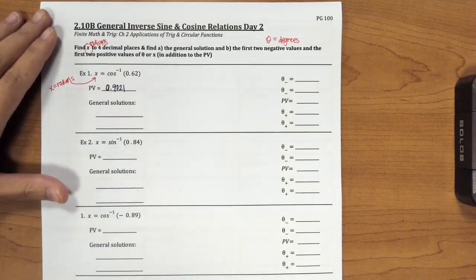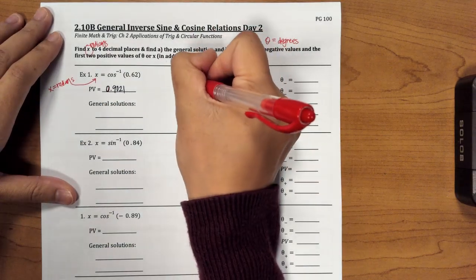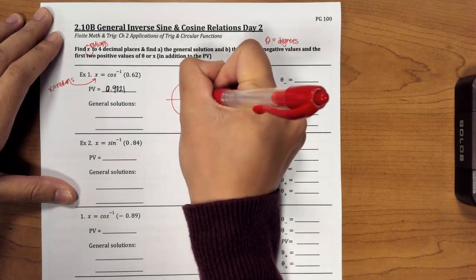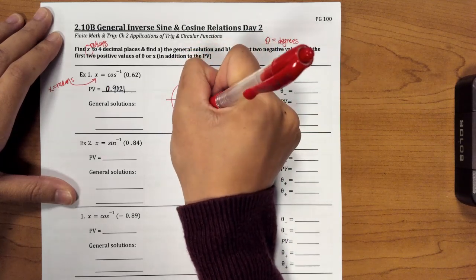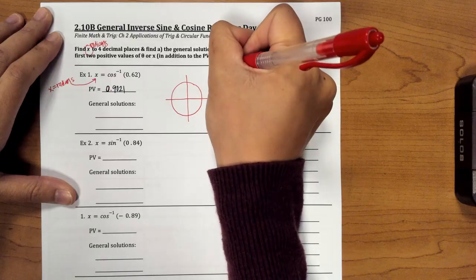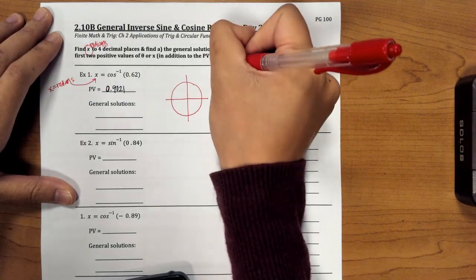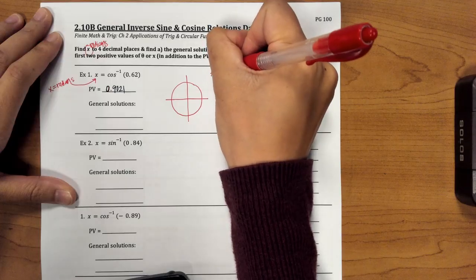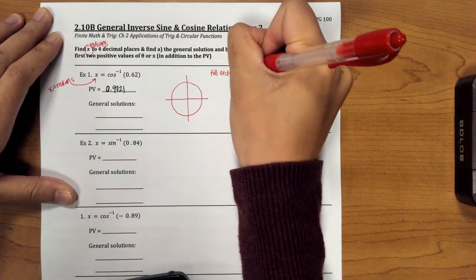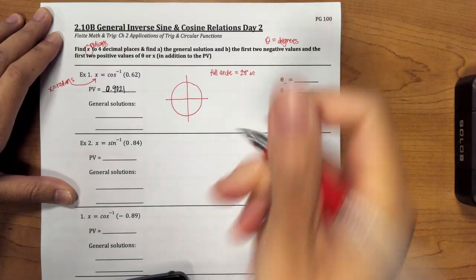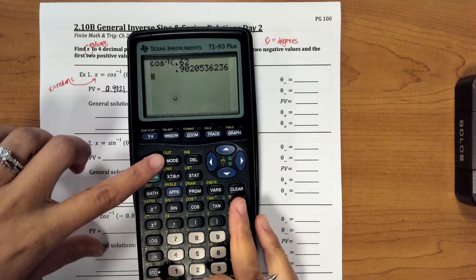Now we're still going to draw this on the unit circle. We know that a full circle is 2 pi. So full circle equals 2 pi, which is approximately 3.14 times 2.